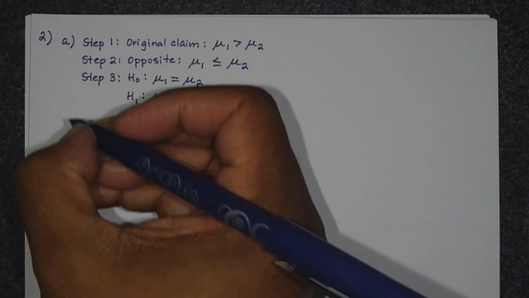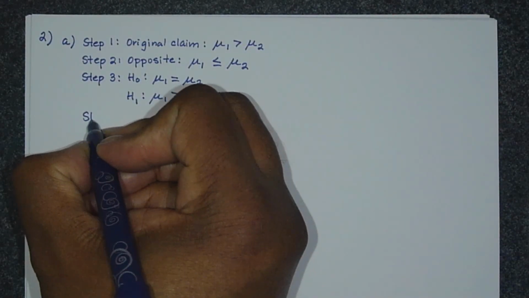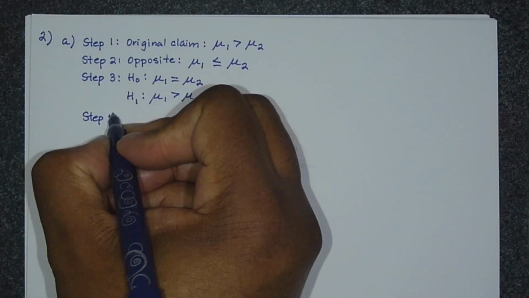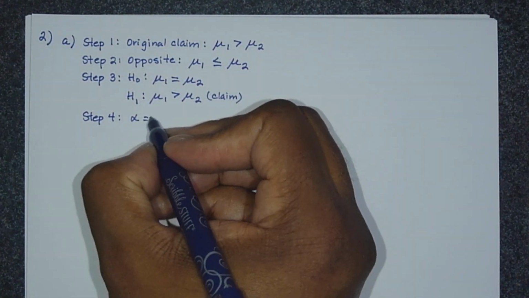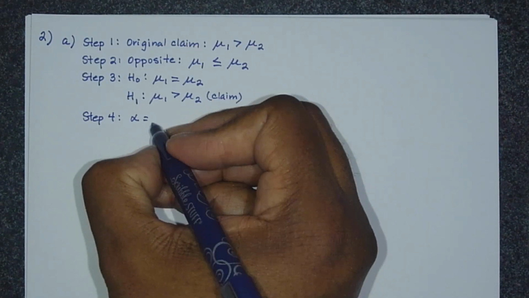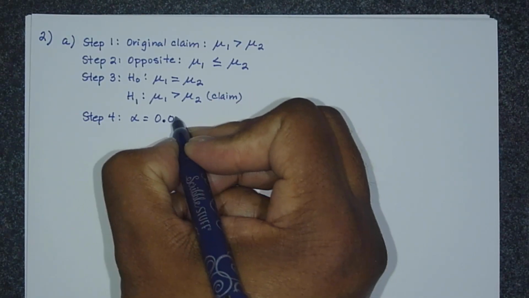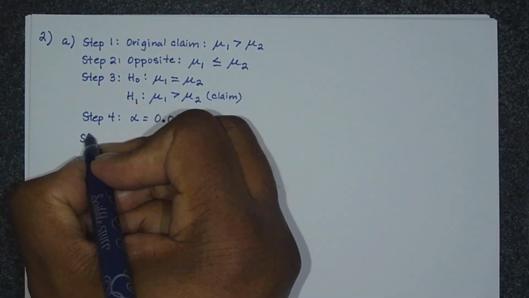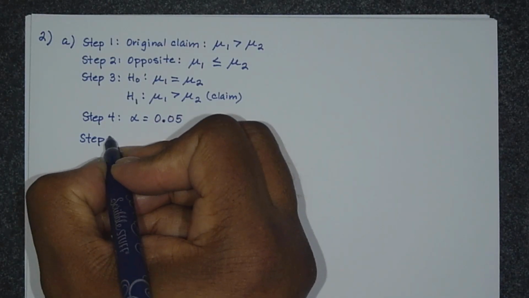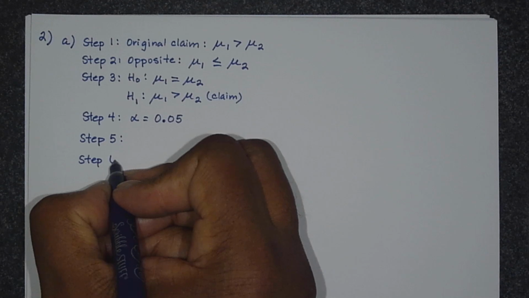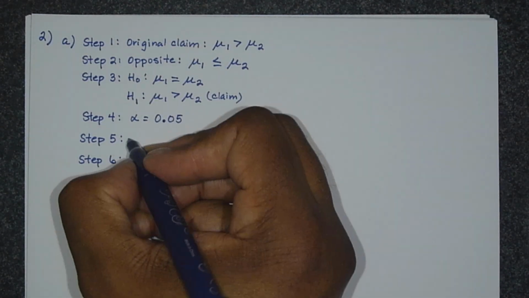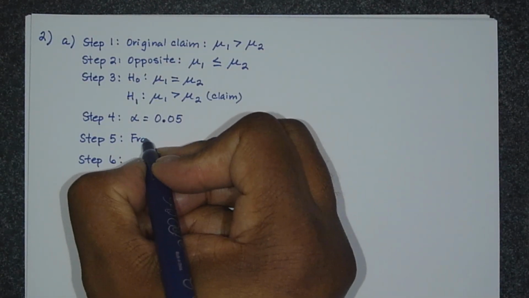All right, now step number 4 is my level of significance here. Alpha is equal to what in this case? 0.05. And then step number 5, and I might as well say step number 6 as well, we're going to use the graphing calculator.